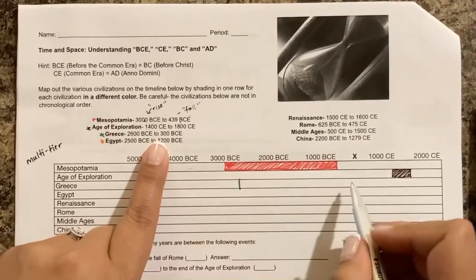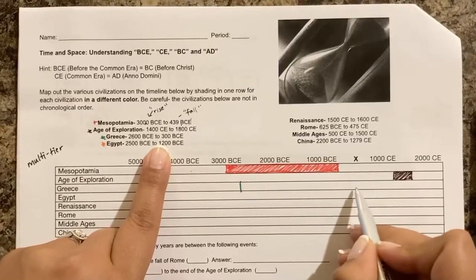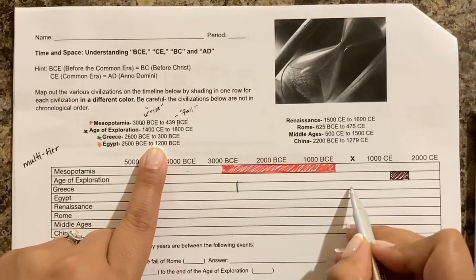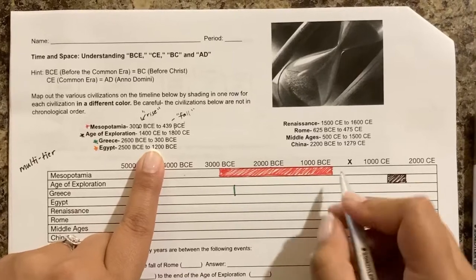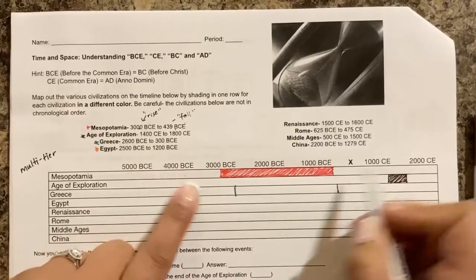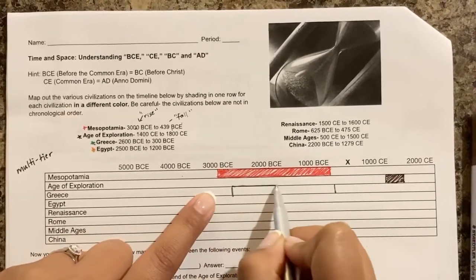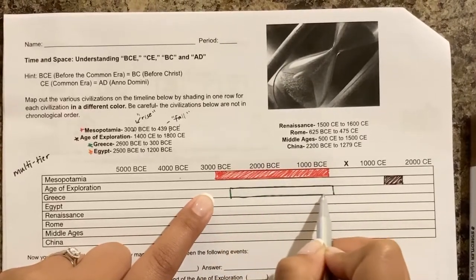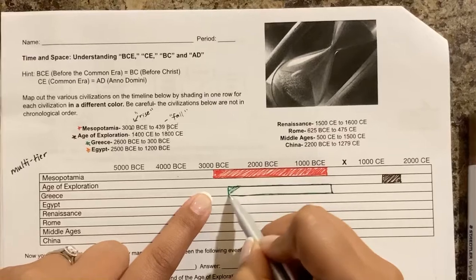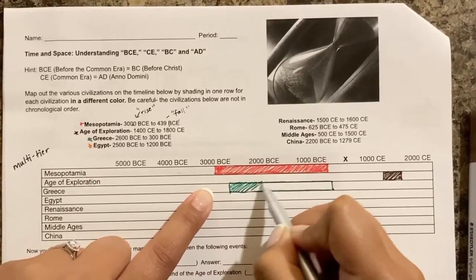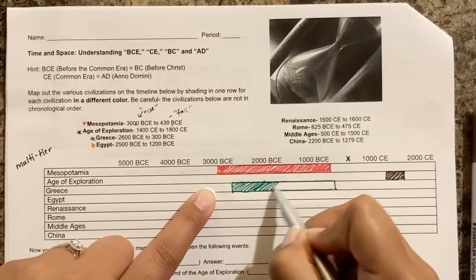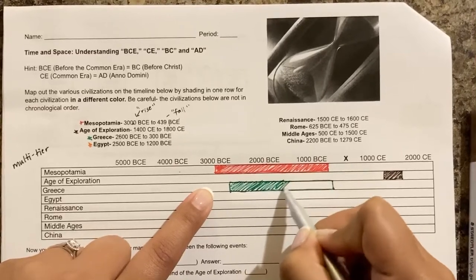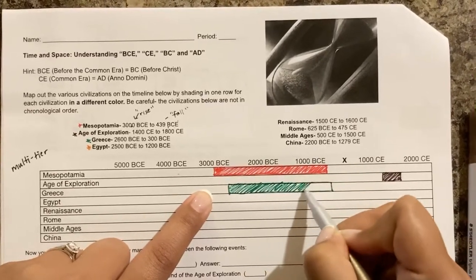300 BCE. I know this is year 1. This is about halfway. That would be about 500. So I'm going to come a little closer. And then this one's a bigger time frame. Time span is the word we use to color in. So again, colored pencils, much better here. Thank you for bearing with me with my pens.